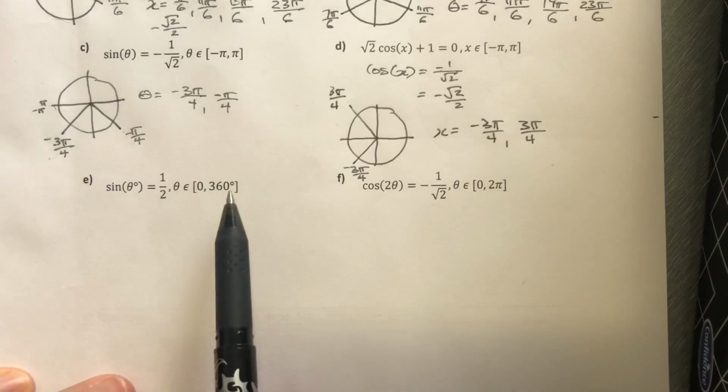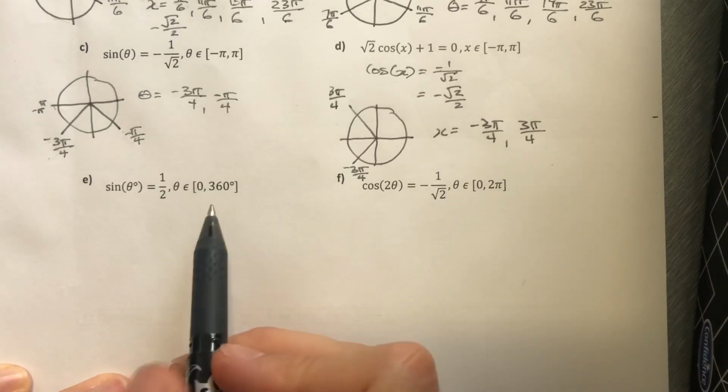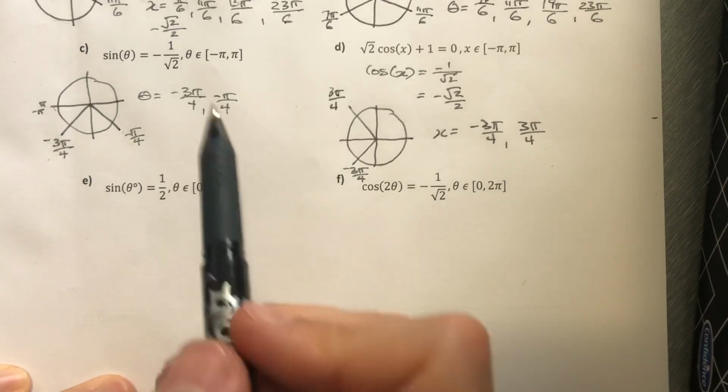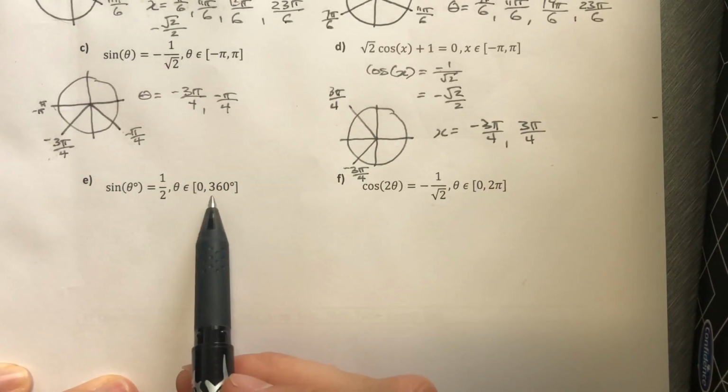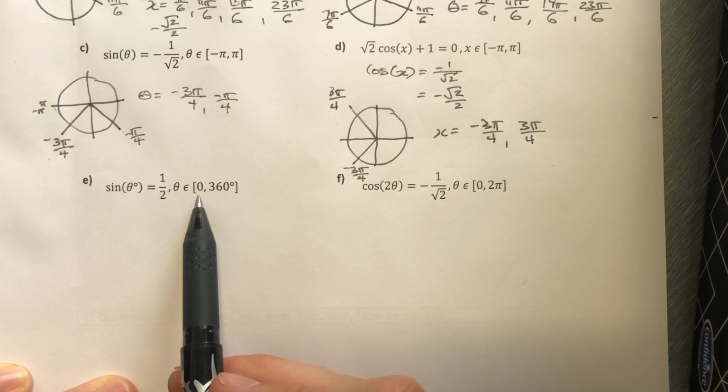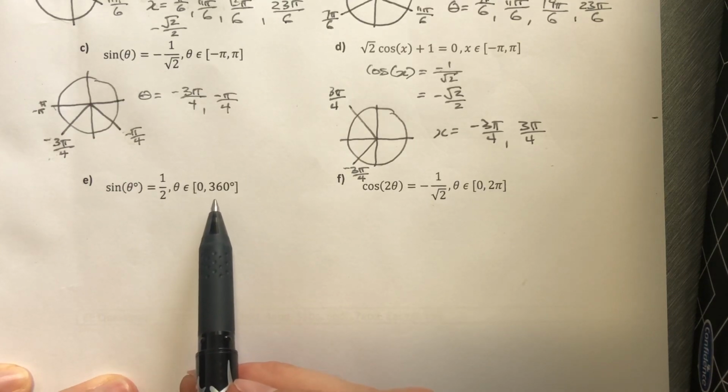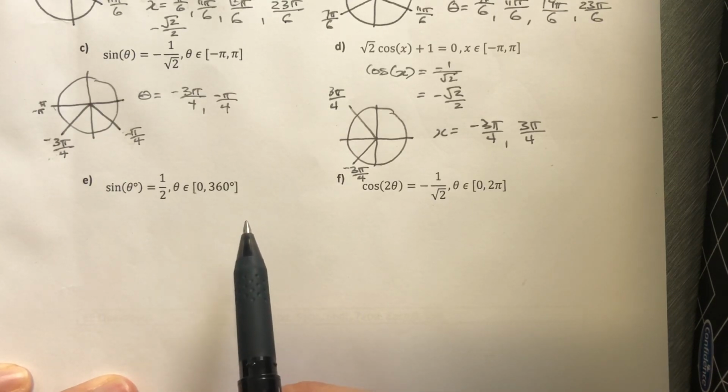Okay, so this one here, the only difference is, instead of using radians, as we've seen before with the pi's, we've been asked to give our answers in degrees. So it showed us that the domain's from 0 to 360 degrees, which is the same as 0 to 2 pi.